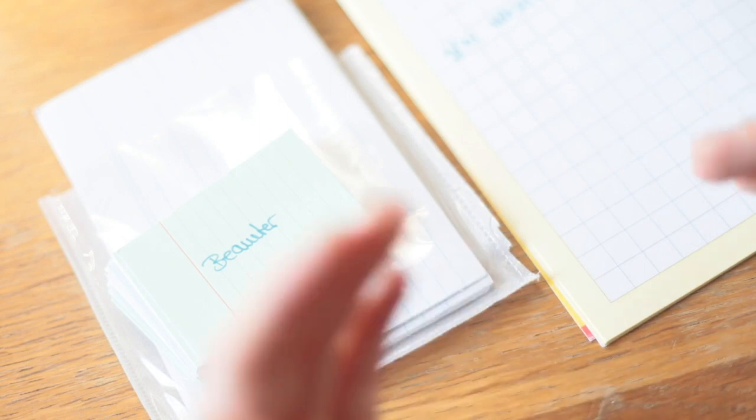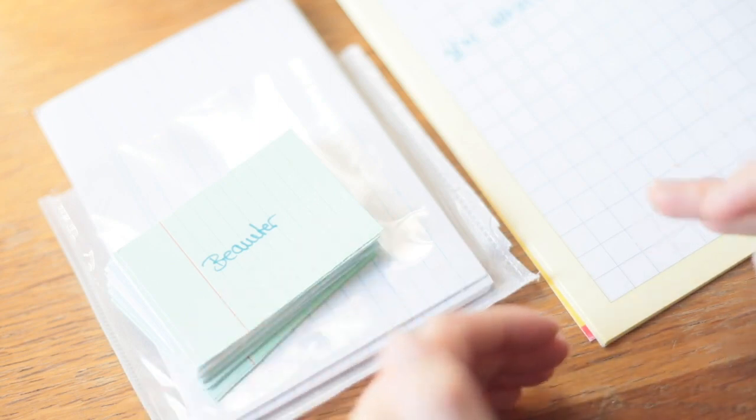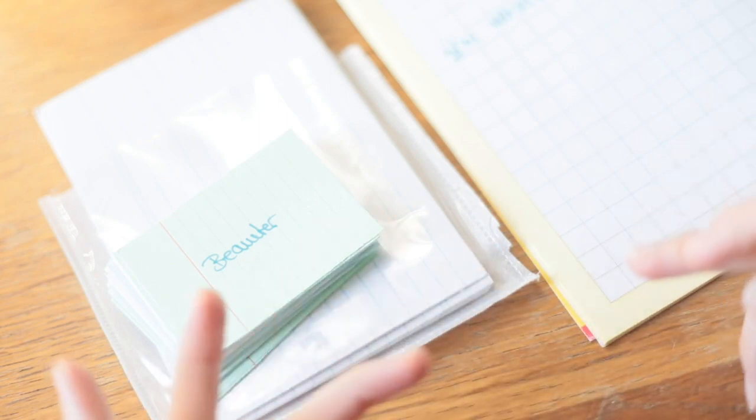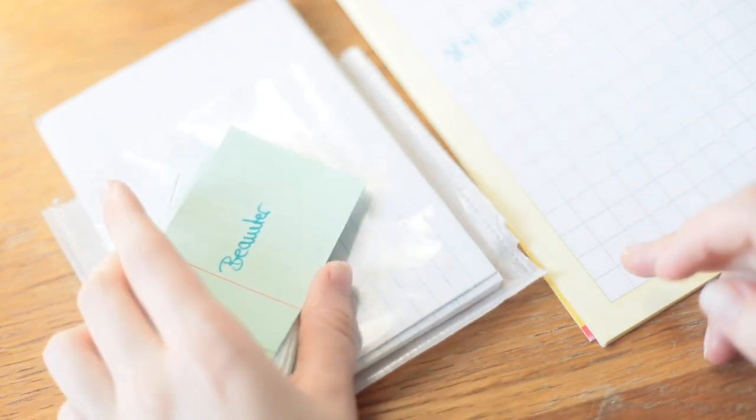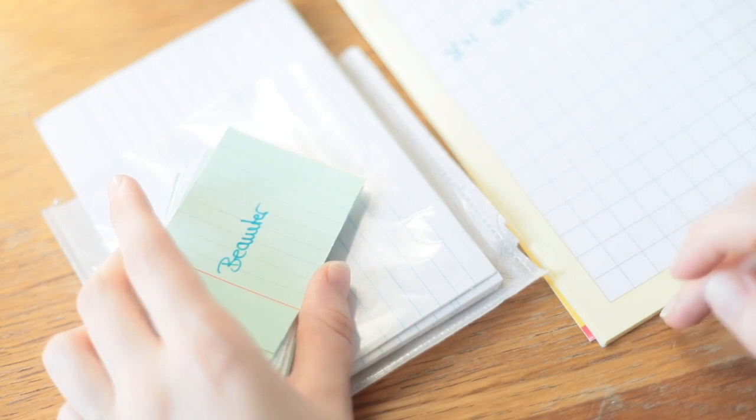So I keep on reviewing with these flashcards and always put them into these different sets, and keep reviewing them all over.